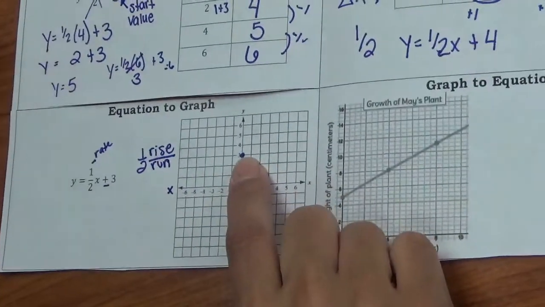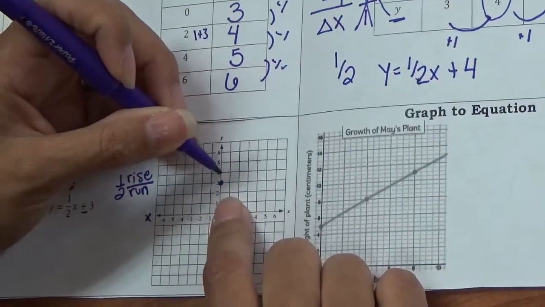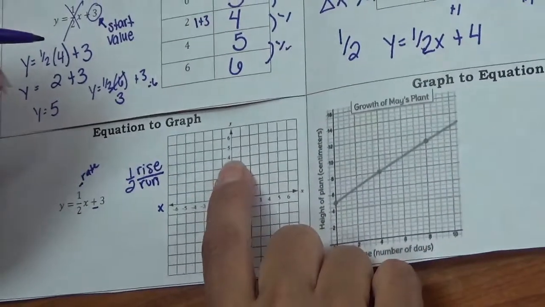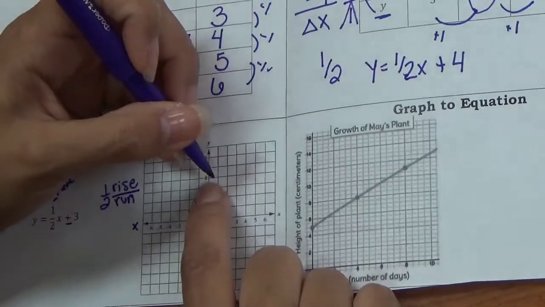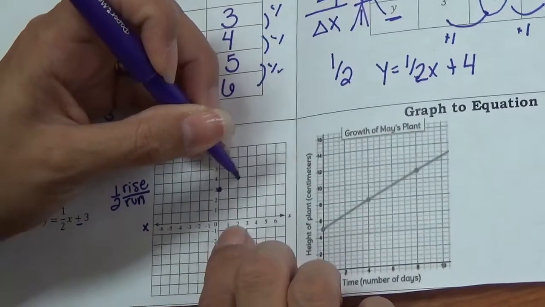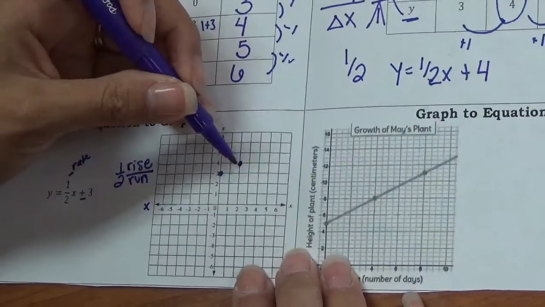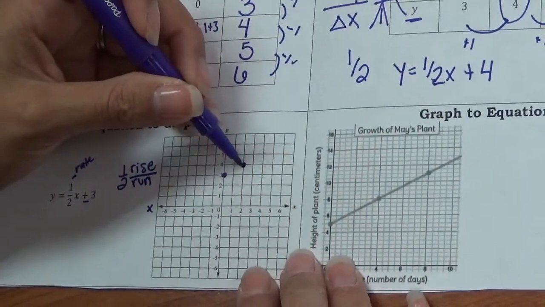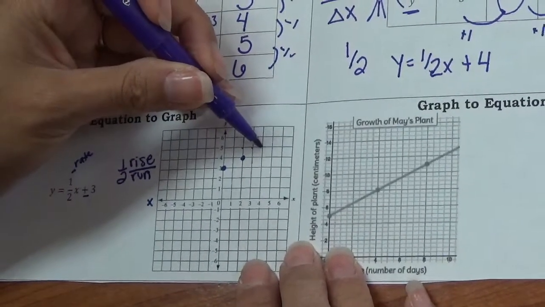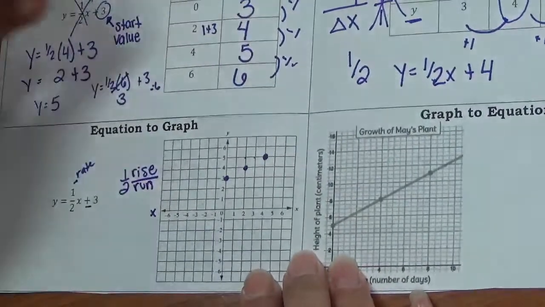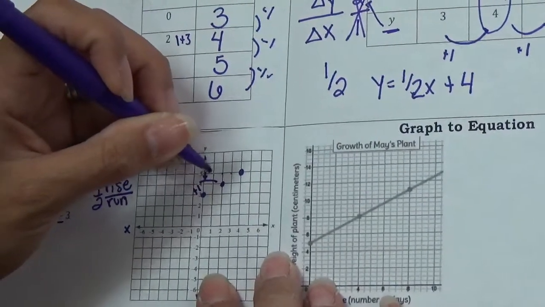And then I'm going to do rise over run. So my rise is 1. So from 3 to 4, that's 1. But I can't do my dot yet because I have to run. And then my run is going to be 2. So 1, 2. Oh, and I need to carefully look at my numbers to make sure they're not skipping. Okay, now from this point, I'm going to rise 1, and go 2 to the right. 1, 2. So I'm right here. So I went plus 1 and then plus 2.